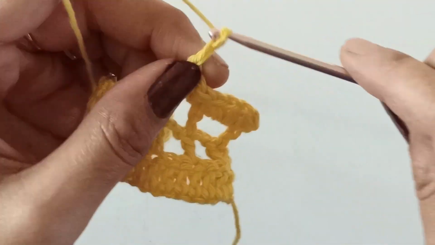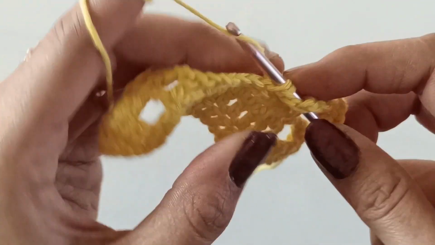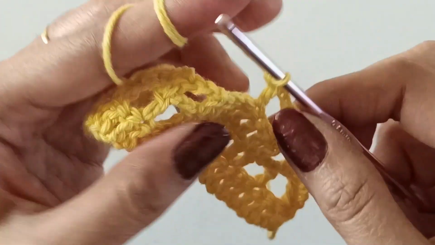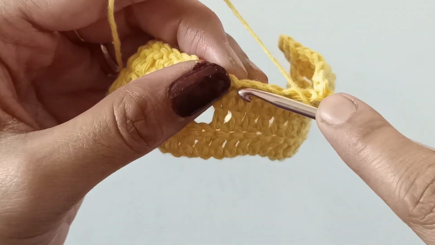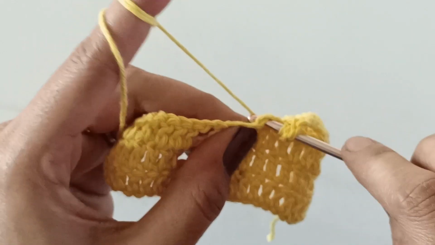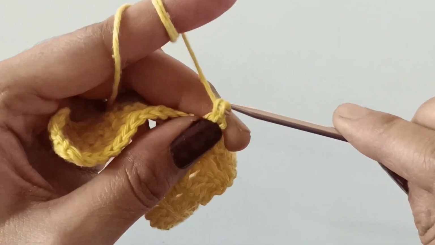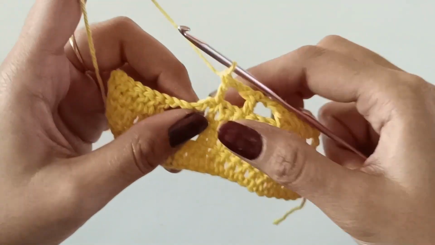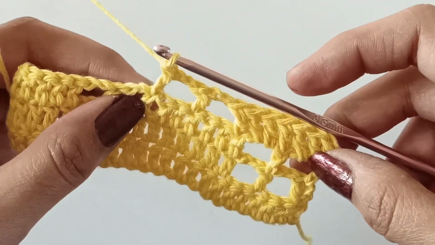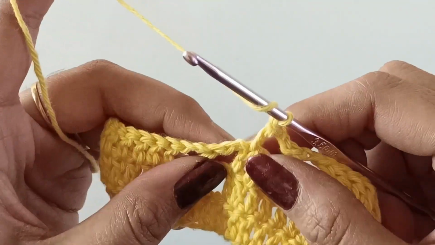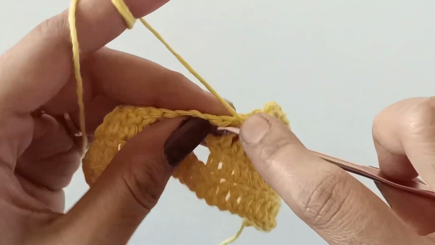Now work 2 chains. Skip the next 2 stitches and moving to the third stitch, work 1 double crochet. Again work 2 chains. Skip the next 2 stitches and into the third stitch, work 1 double crochet. Now the pattern repeats. We'll be working 7 double crochets into this window pane pattern as we have done over here. First is already done. So moving to the chain 2 space, work 2 double crochets. So just continue with this pattern till the end of the round.